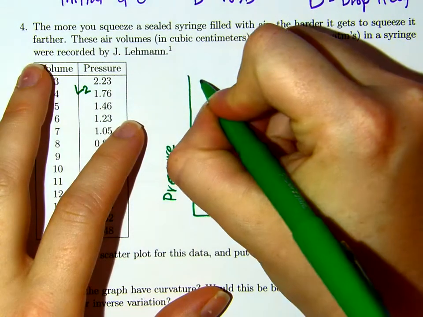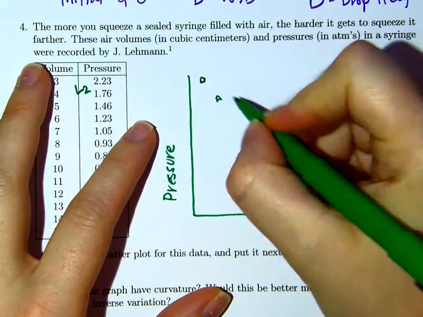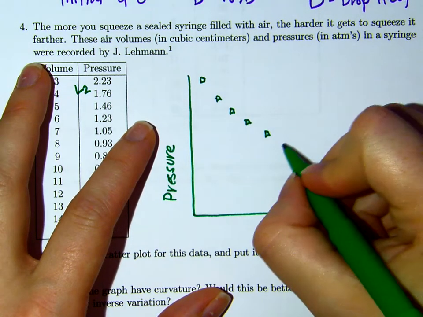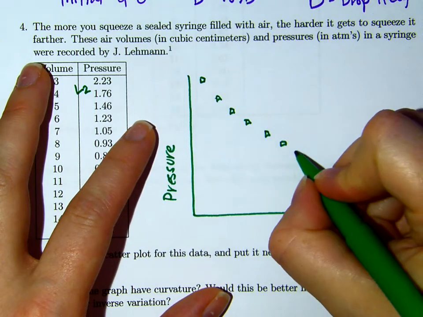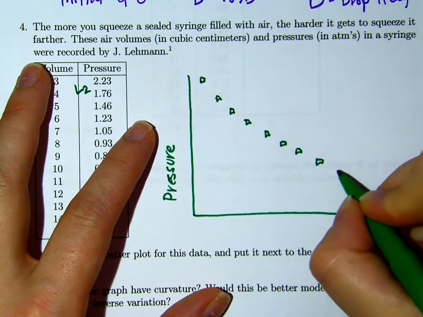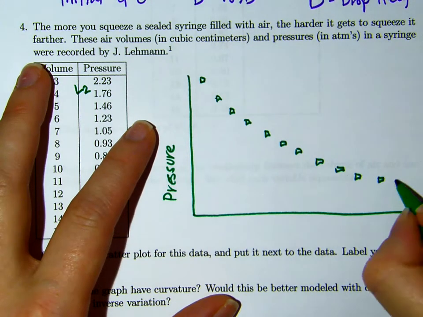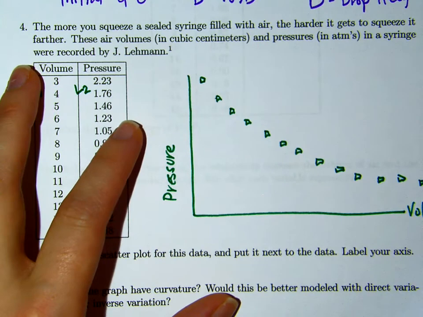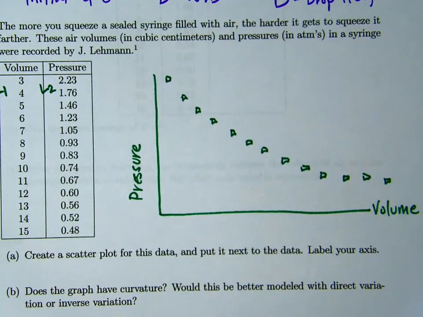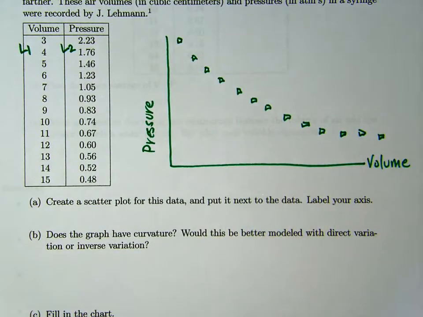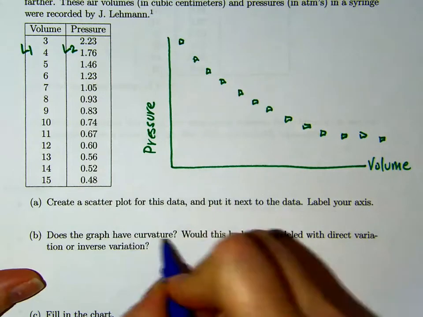Okay, so let's draw just a rough sketch of what's happening here. Right, it's going roughly something like that is what the scatter plot looks like. Label our axes. Got it. Does the graph have curvature? Yes, it does. That is the first thing I noticed, is that it wasn't a perfectly straight line.